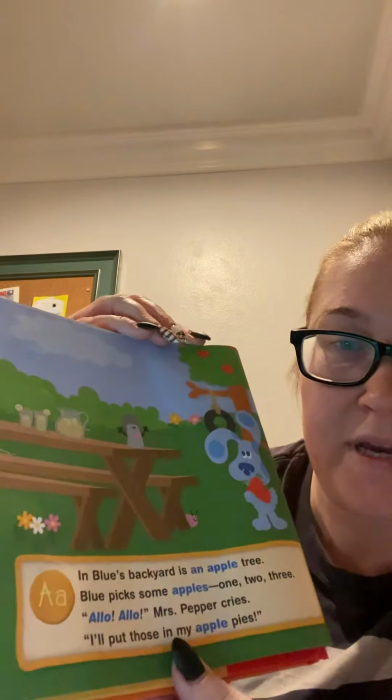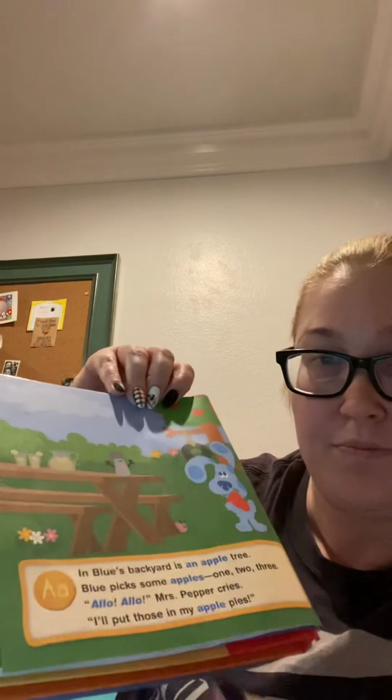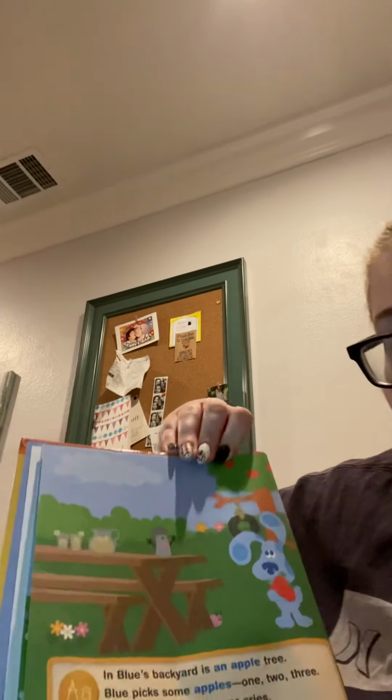In Blue's backyard is an apple tree. Blue picks some apples. 1, 2, 3. Aloe, aloe, Miss Pepper cries. I'll put those in my apple pies.